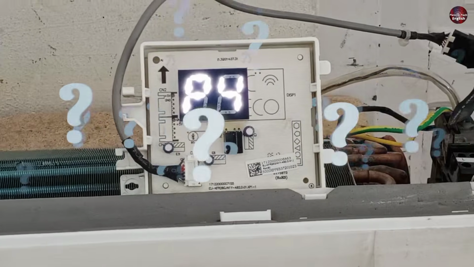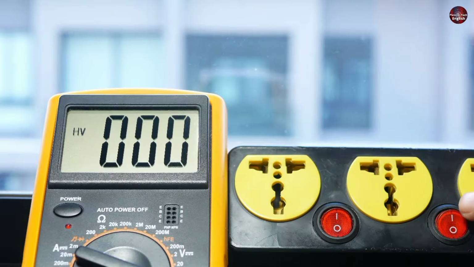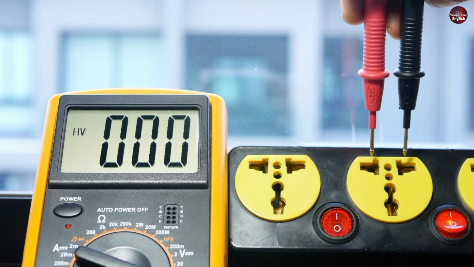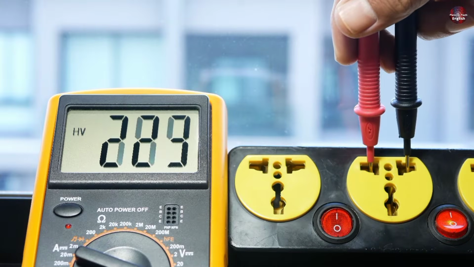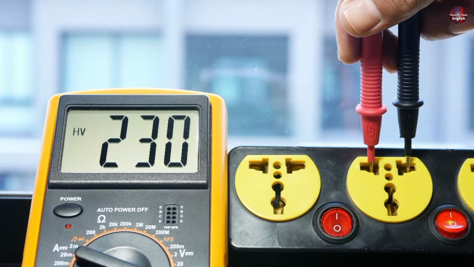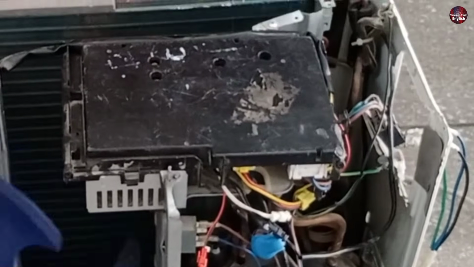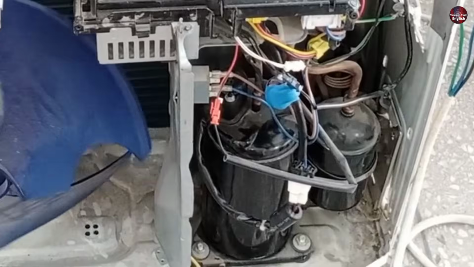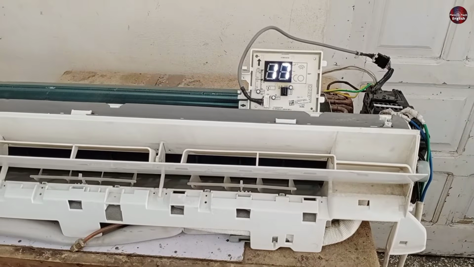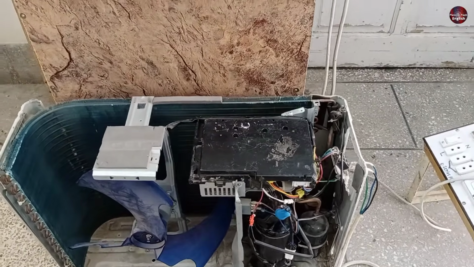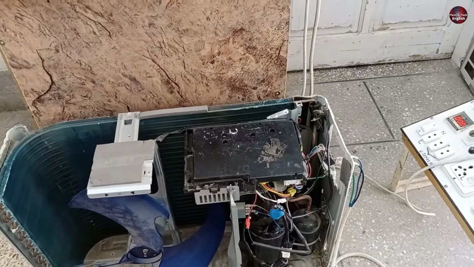And how to rectify this P4 error code? The first thing to check is the voltages coming into your home, whether they are 240 to 230 volts. If the voltages are low, below 180 volts, the motherboard will start, but the compressor will not start at that time. The indoor unit will keep working, but when it tries to start the compressor, P4 is shown.